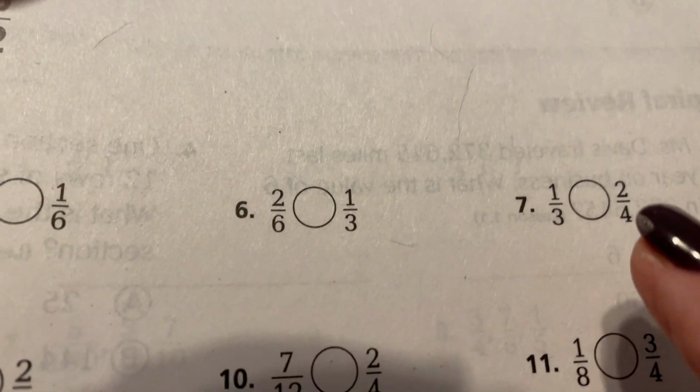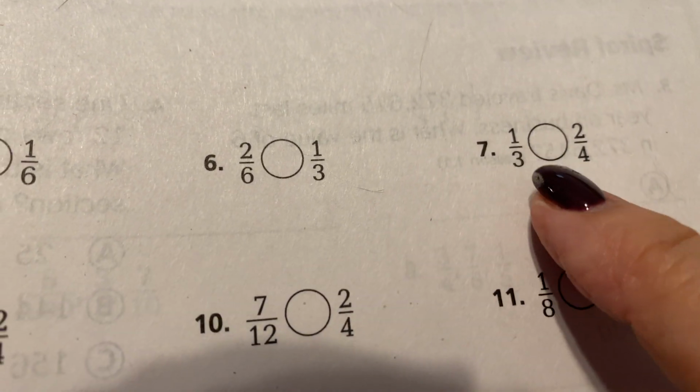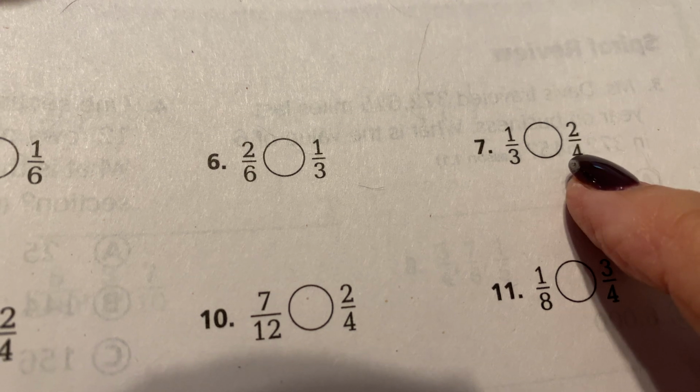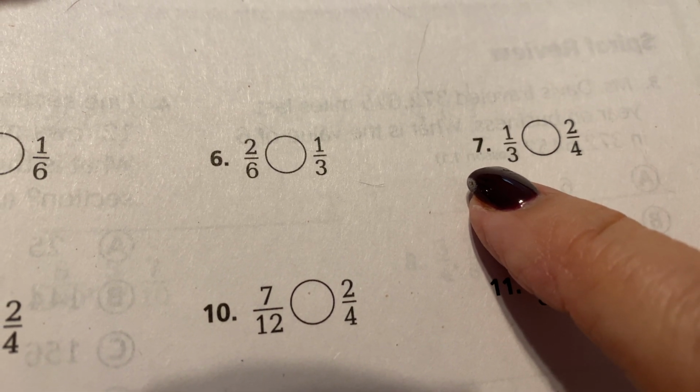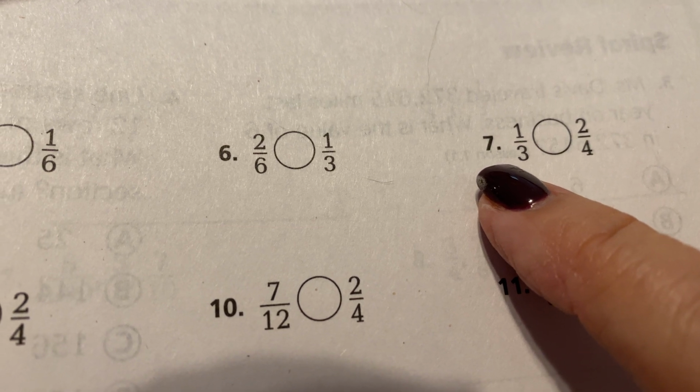And over here, we have 1/3 and 2/4. This is half. 2 is half of 4. Is this more or less than half? Is 1 more or less than half of 3? That's all you need to know for that one.